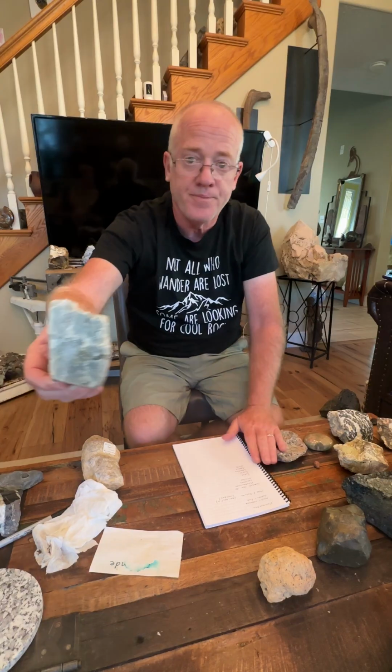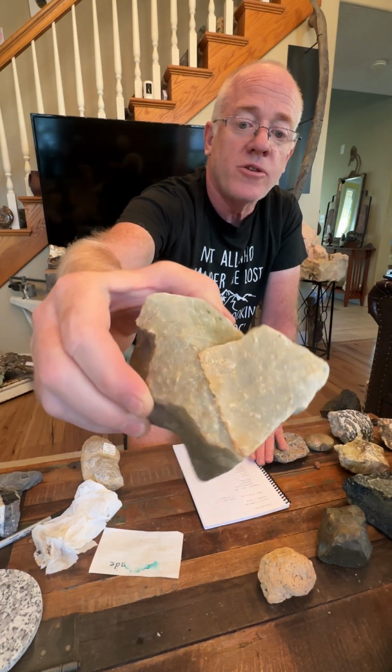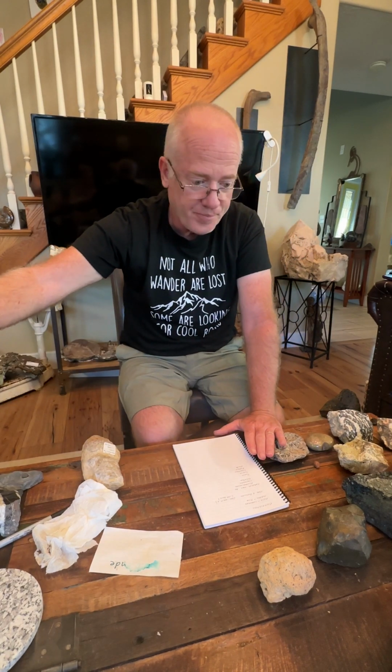This has a little bit of a green cast to it. This used to be sold as flagstone. You see it on a lot of buildings.